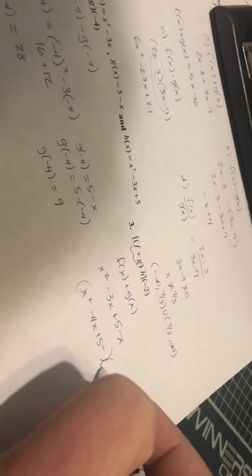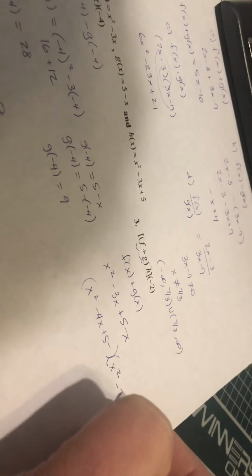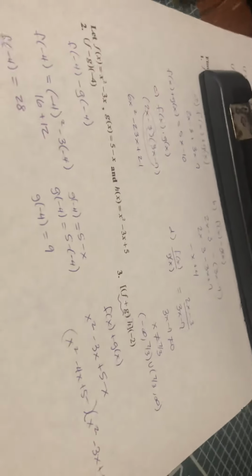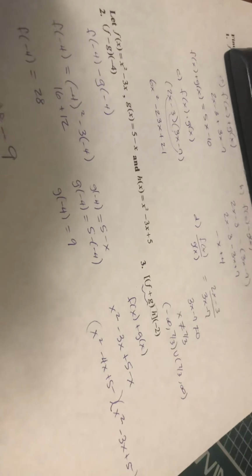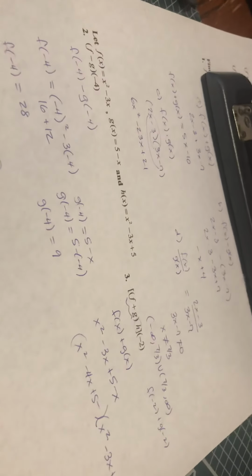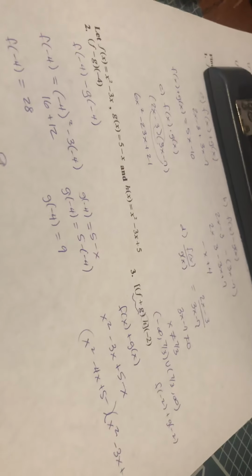So they want me to take f plus g, which I did, and they want me to times it by h, which is x squared minus 3x plus 5. Oh, I could have worked it a different way. I could have found f of negative 2 and g of negative 2, added them together, found h of negative 2. It's probably quicker that way, even though I've started this way, because I'd have to multiply that together.